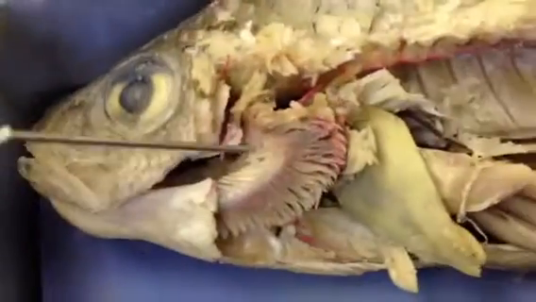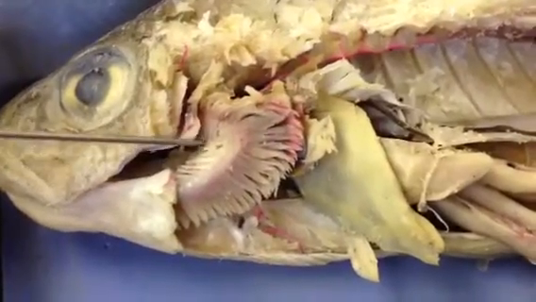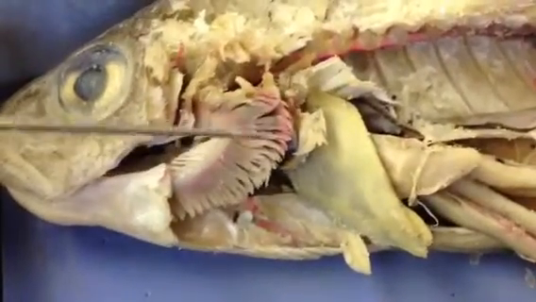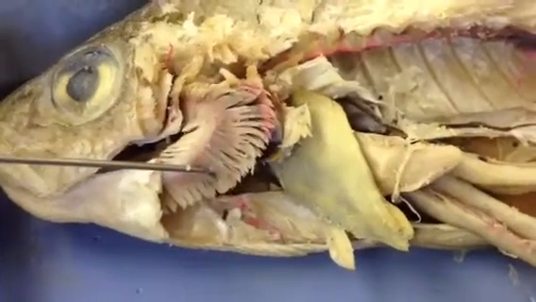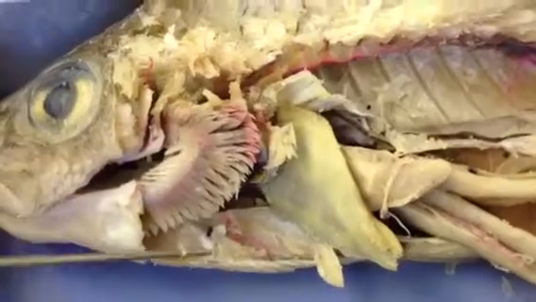And right here, this is the gill arch, gill rakers, which actually filter out all the debris and toxins from the water. This is the filaments, which are the finger-like projections. And we have 4 holobranchs.